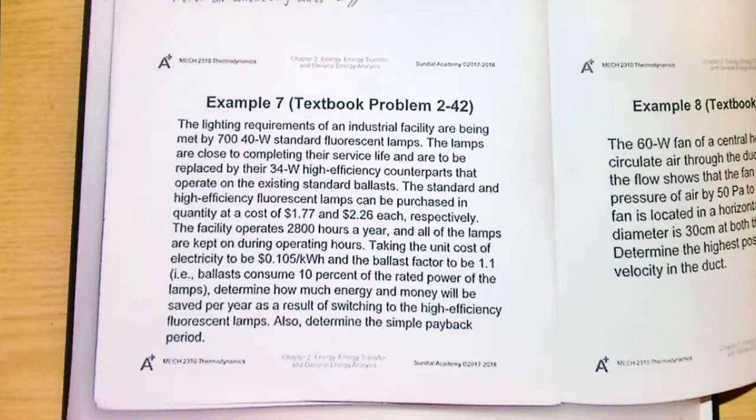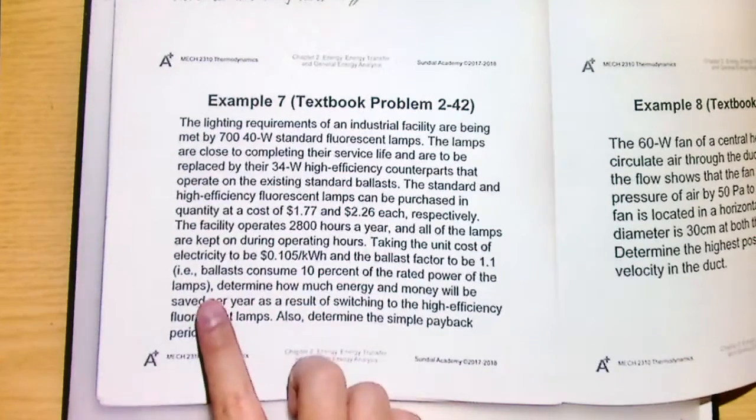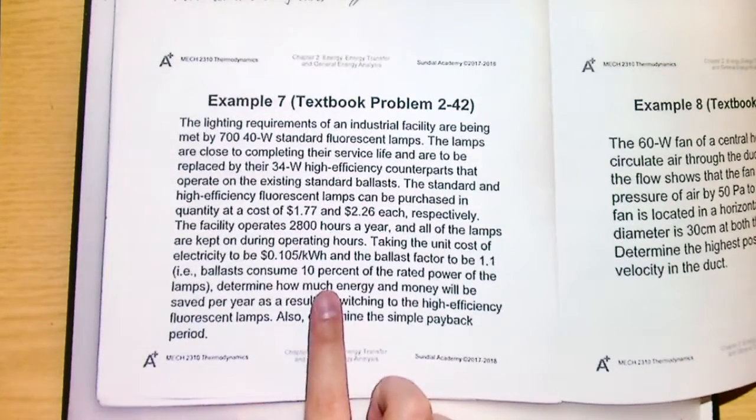Okay, take the unit cost of electricity to be $0.105 per kilowatt hour, and the ballast factor to be 1.1. And there is some explanation about this factor. That means this ballast consumes 10% of the rated power of the lamps. Okay, that means if the rated power is, suppose, 40, then 10% would be 4. That means the ballast will also consume 4 watts of power to operate.